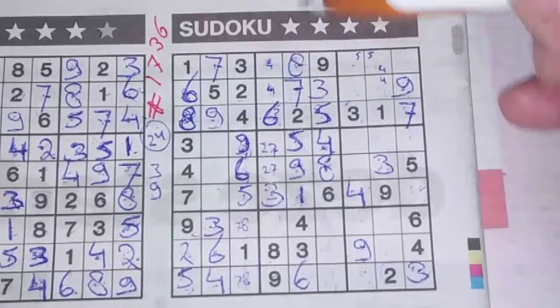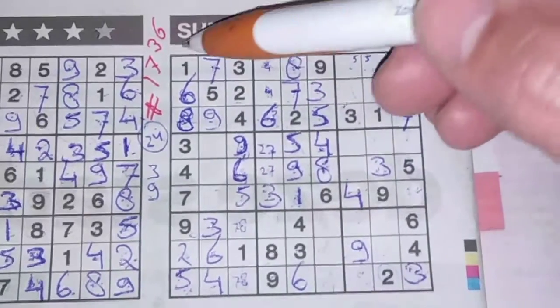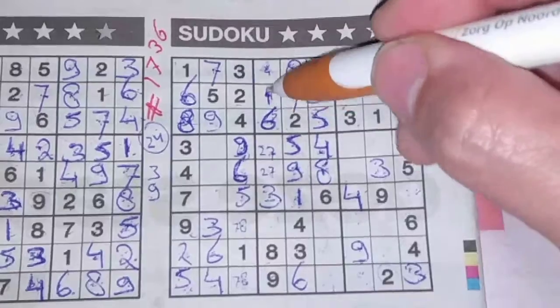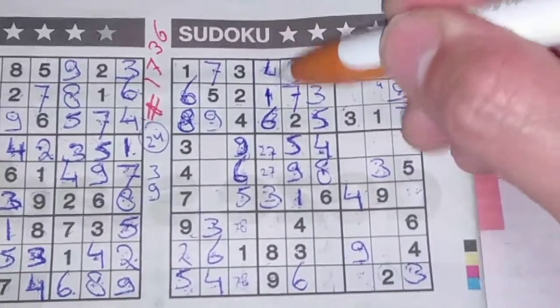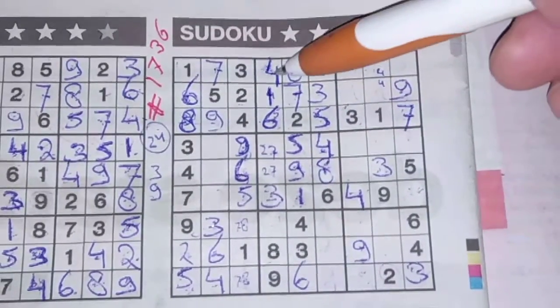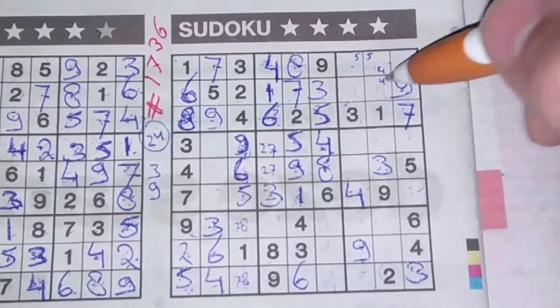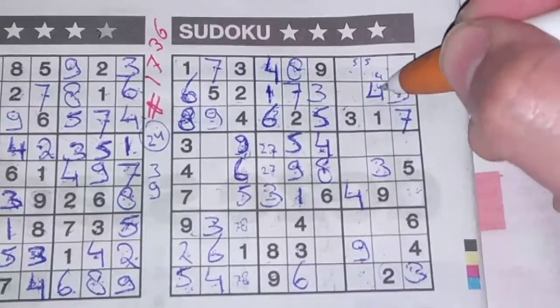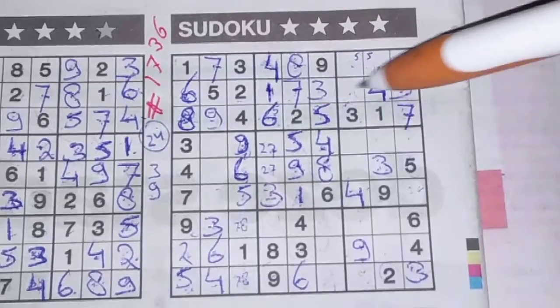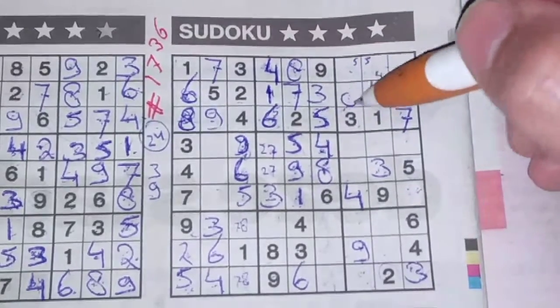2 boxes left. The 4 and the 1. We have a 1 here, so no 1 there. 1 should be here, and the 4 goes there. Now we have a 4 here, so this box cannot be a 4 anymore. This box should be the 4. 1 box left in the second row for the number 8.